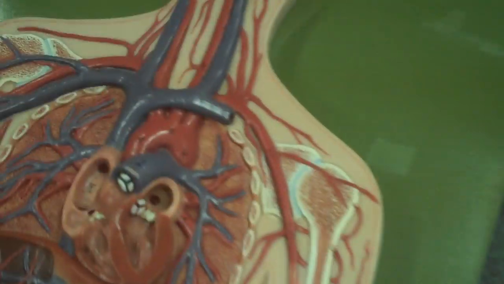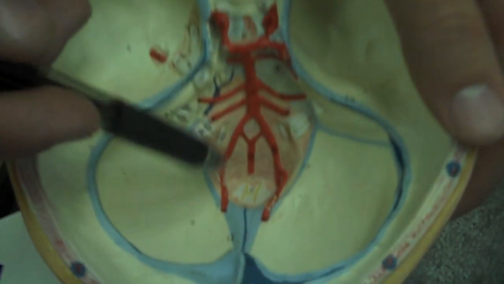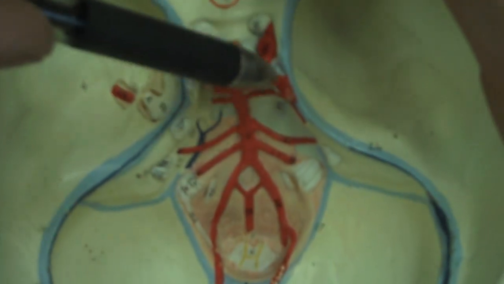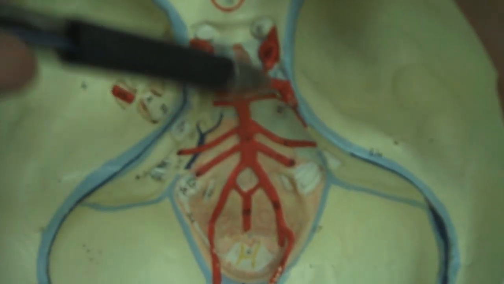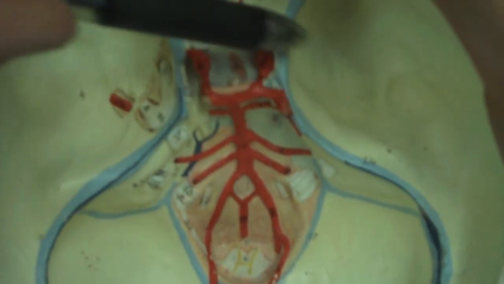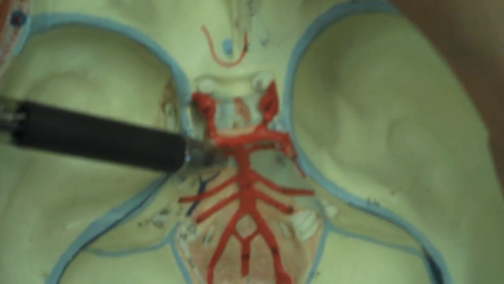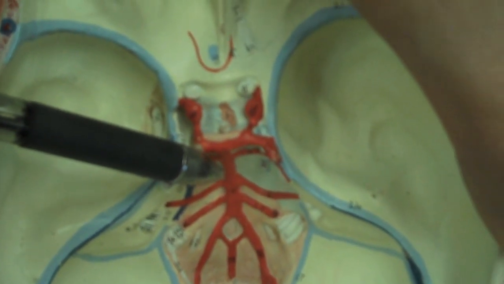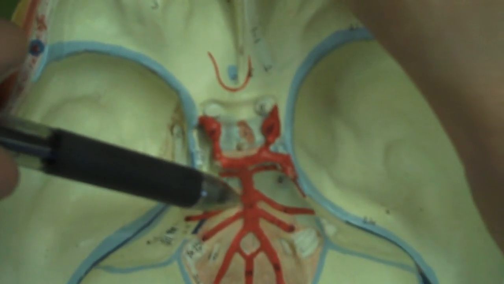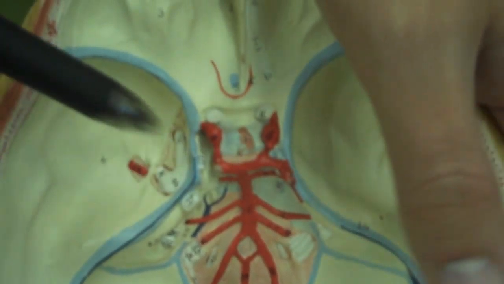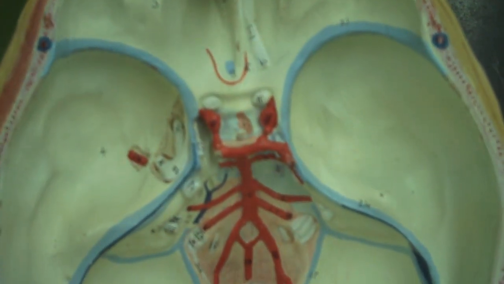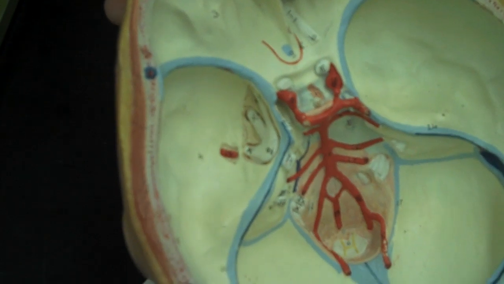Next, going into the skull, the internal carotid runs in here and goes up into the cerebral arterial circle, which is located up right here underneath the brain. So that's the cerebral arterial circle, and that gives blood to the brain. From there, blood begins flowing back out of the brain.